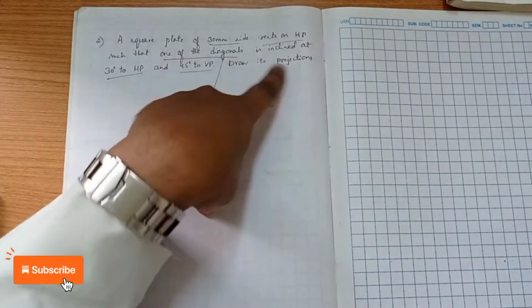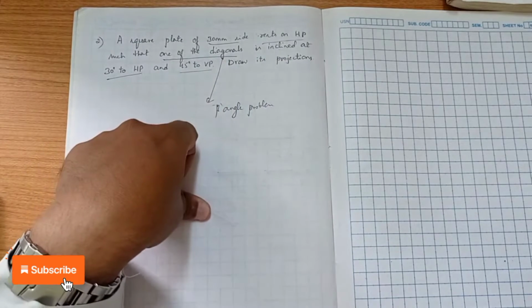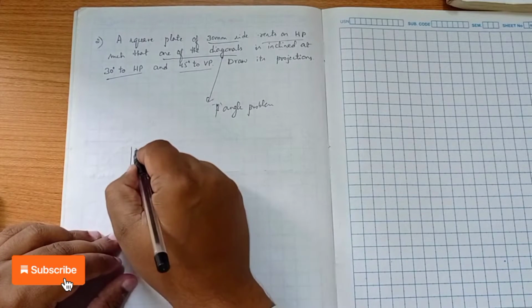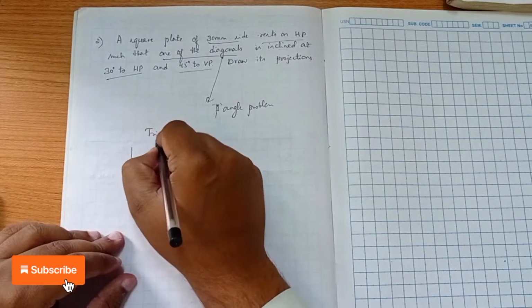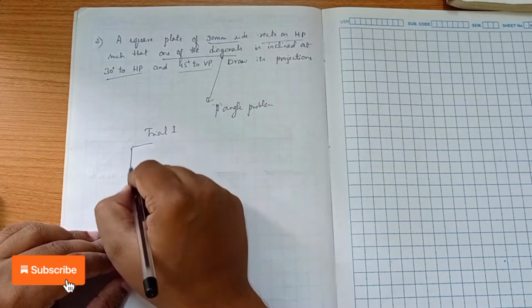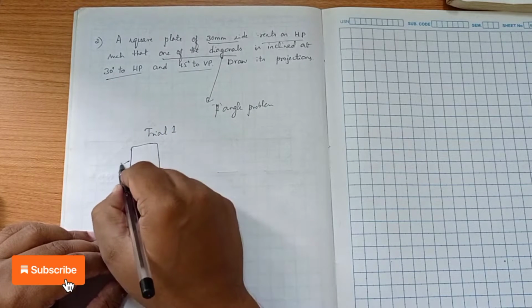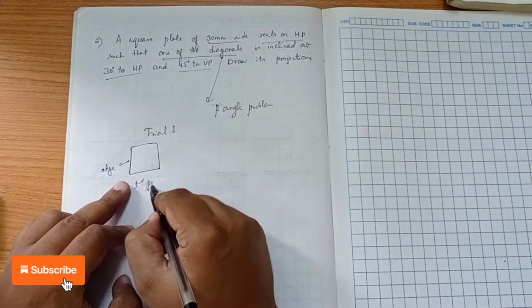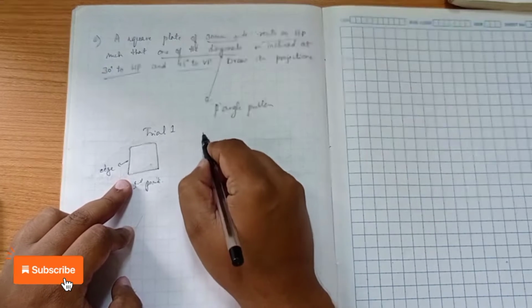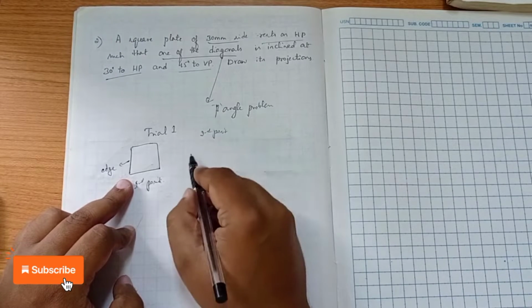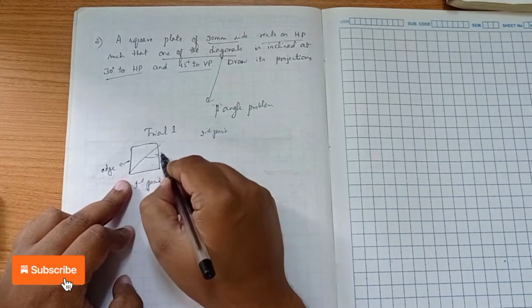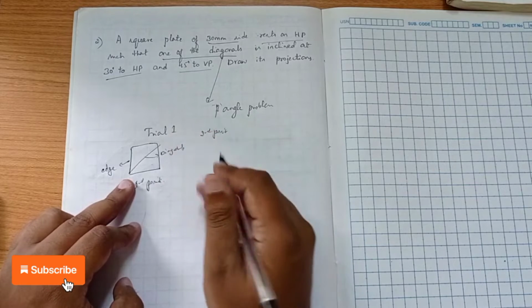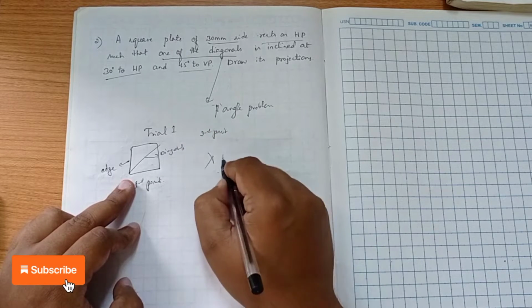You can see that one of the diagonals is inclined at 30 degree to HP and 45 degree to VP. So for that I'll draw a rough sketch. Just for our trial, trial 1, say we have drawn a square with respect to the edge. What will be the conclusion? If the first position is with the edge, then in the second position we are not able to incline it with the diagonal. So this one is wrong.